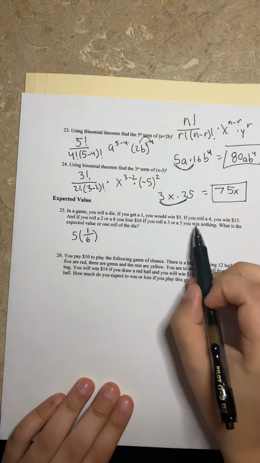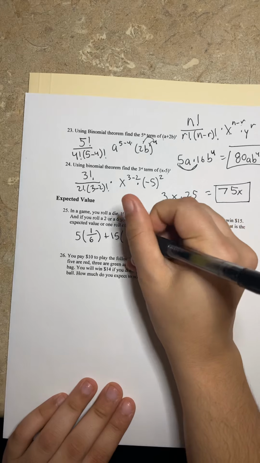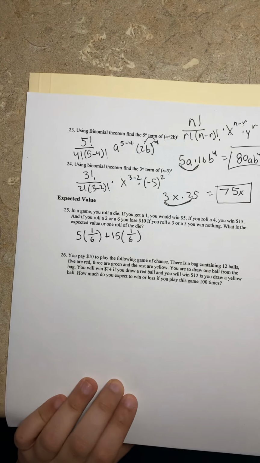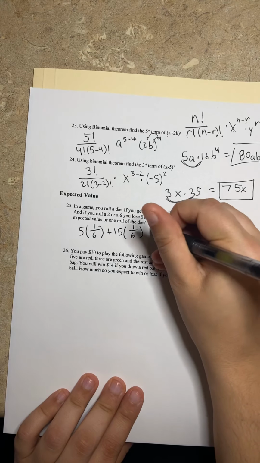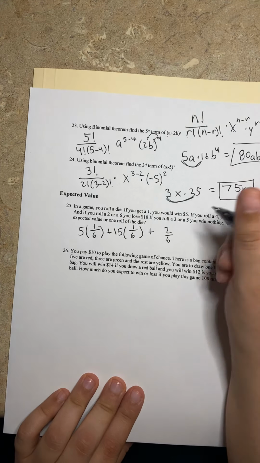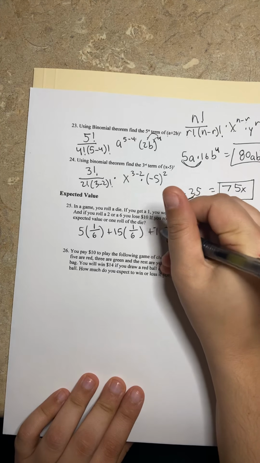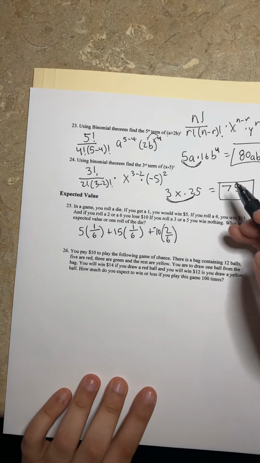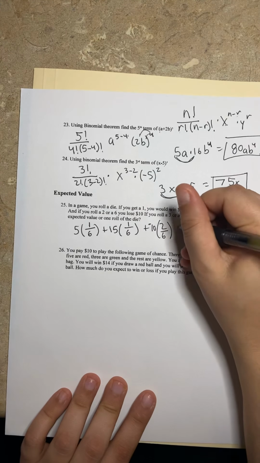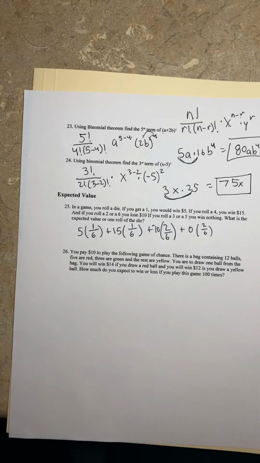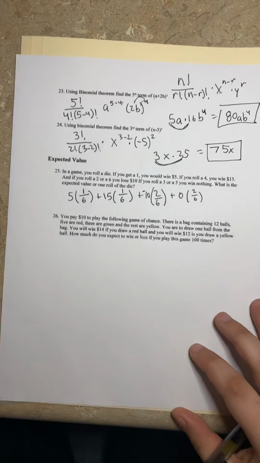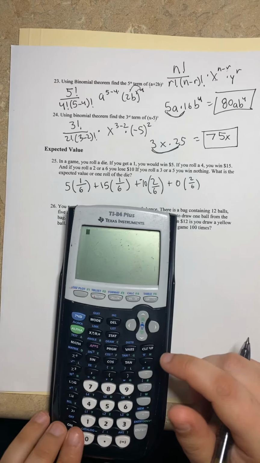If you roll a 4, you win $15. So that's $15. And if you roll a 4, that's only 1 out of 6 chances again. If you roll a 2 or a 6, so that's 2 out of 6 chances, you lose $10. So minus 10 or negative 10. If you roll a 3 or a 5, you win nothing. So that's plus 0, 2 out of 6, because 3 or 5 is 2 out of 6 possibilities. What is the expected value on one roll of the die?